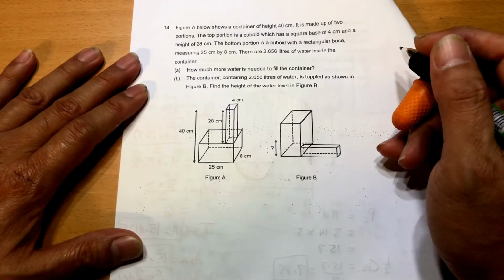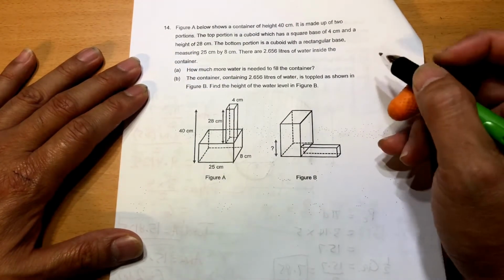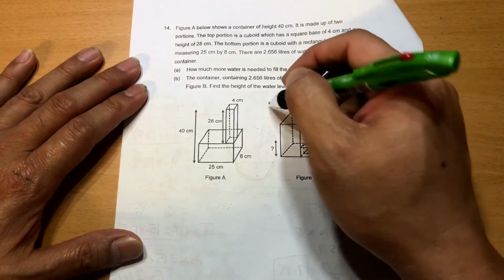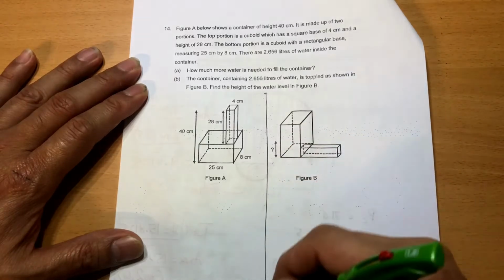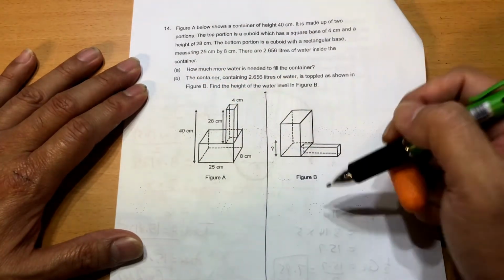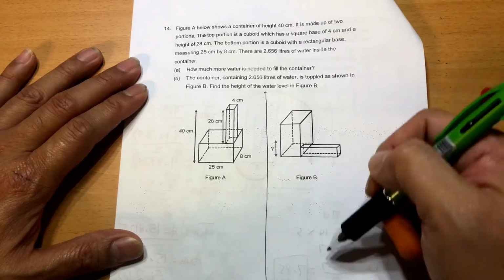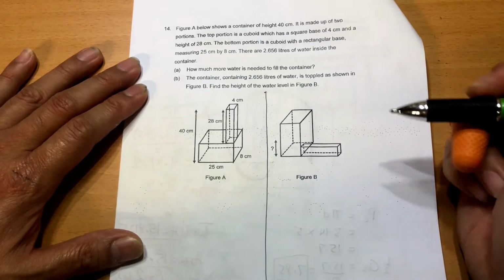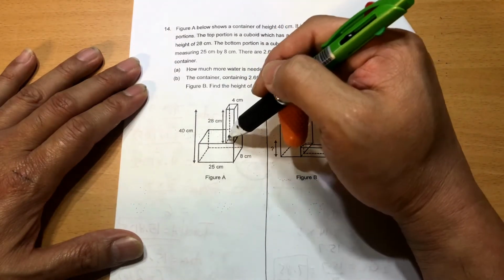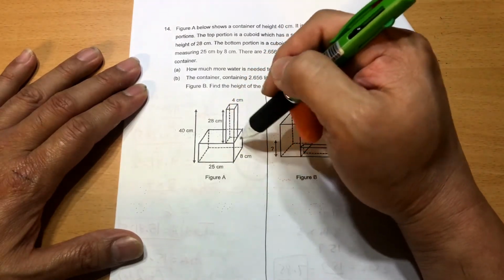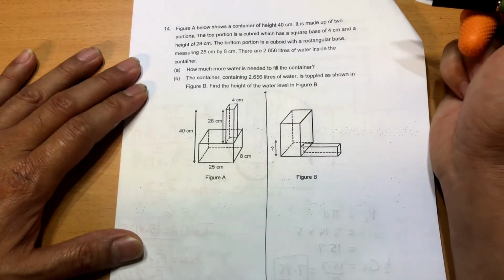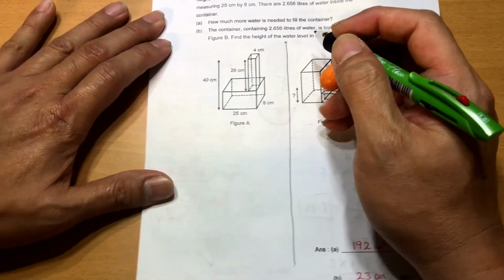This is page 12, question 14. So we have two parts to this question, looking firstly at figure A. Let's do our calculations for figure A on the left hand side, and that's for part A. And for part B, we'll do our calculations here just below figure B. Firstly, we need to work out what is the total volume of this entire structure.